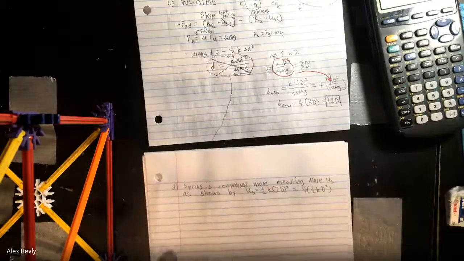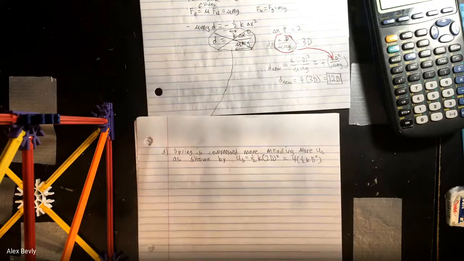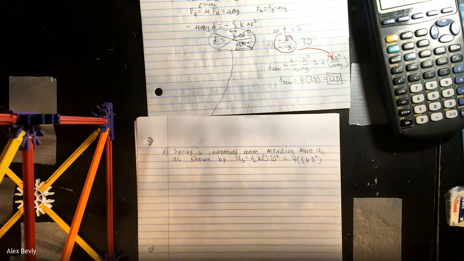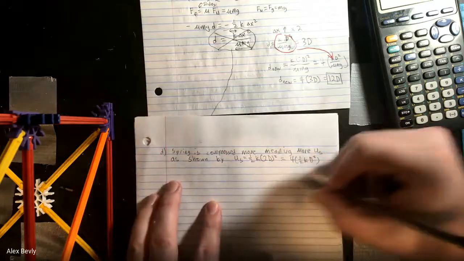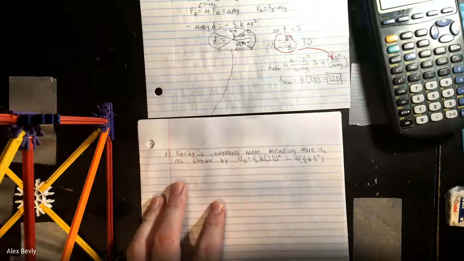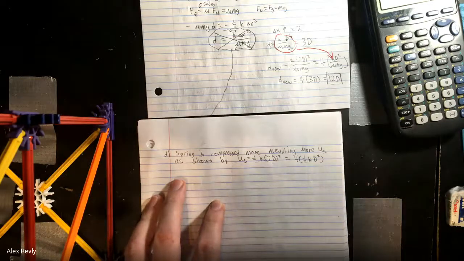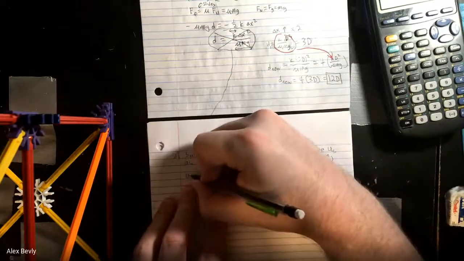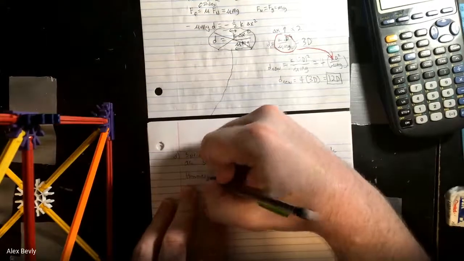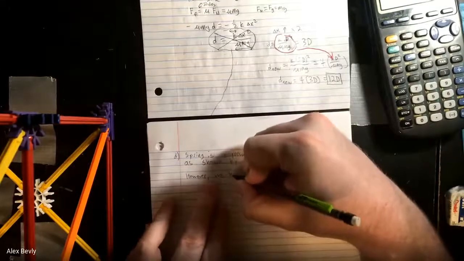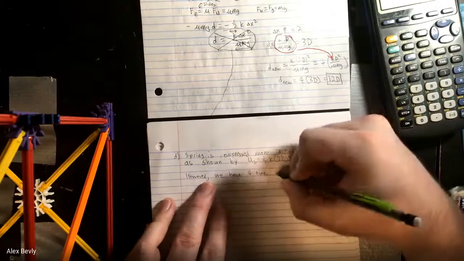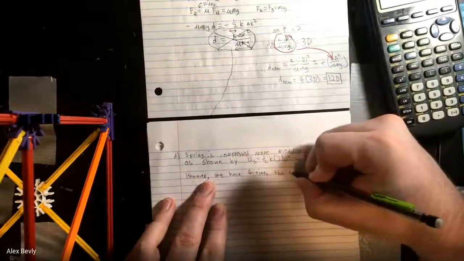So I can write that. All right, so we have more compression means more energy. And that's from part B. And then we can also say, however, comma, we have 4 times the spring energy.